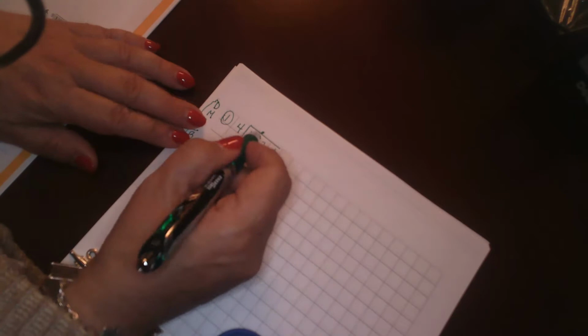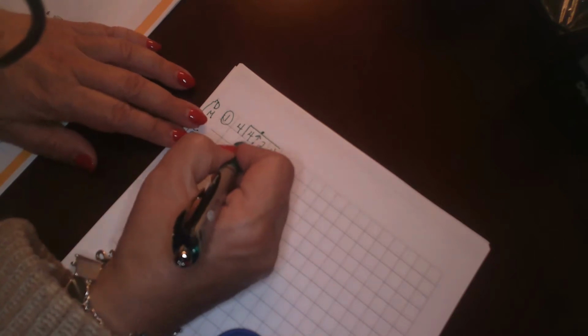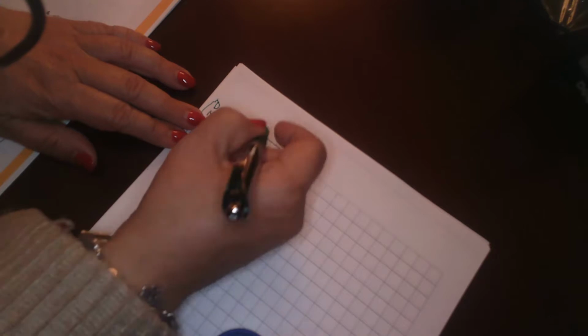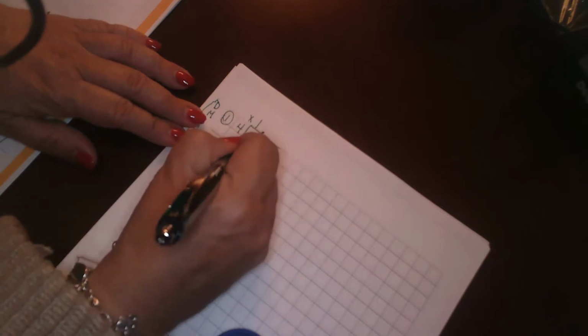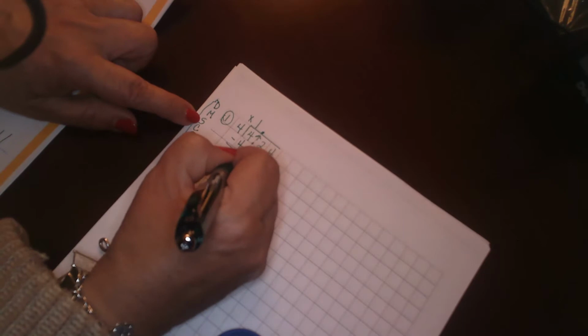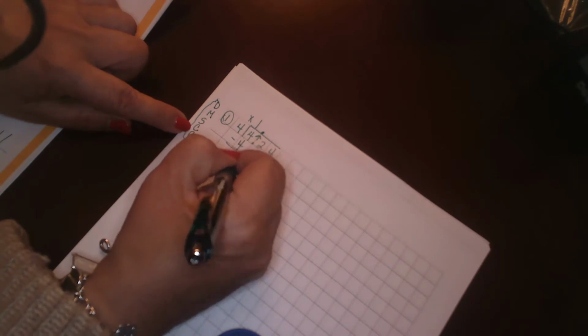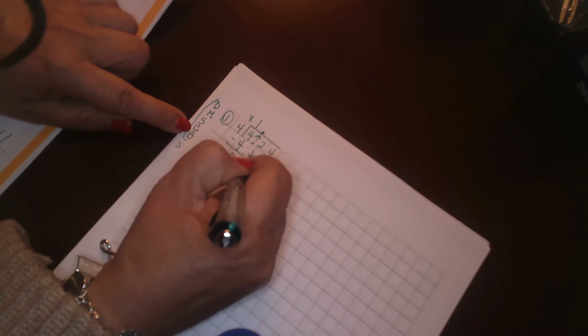All right, so let's get started. I have 4 wholes. I need to see how many of those wholes will go into those 4 groups. And so it's going to be 1. 1 times 4 equals 4. Subtract that out. So I divide, multiply, subtract. And this is 0. 0 is less than my divisor. And so I bring this down.